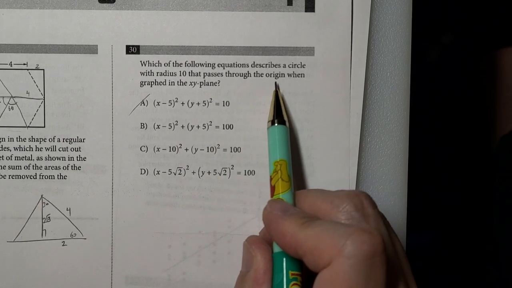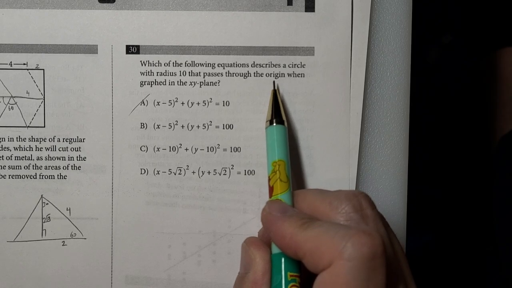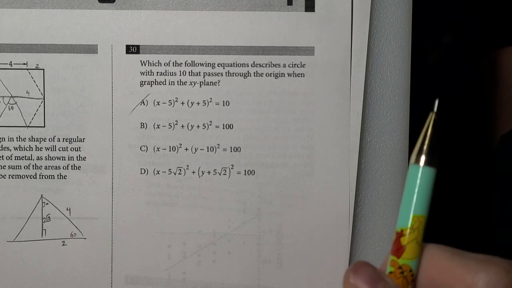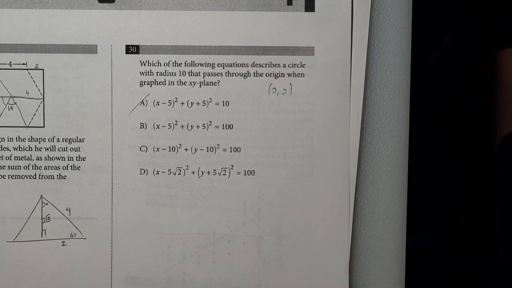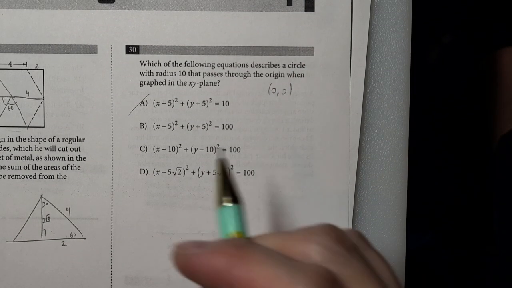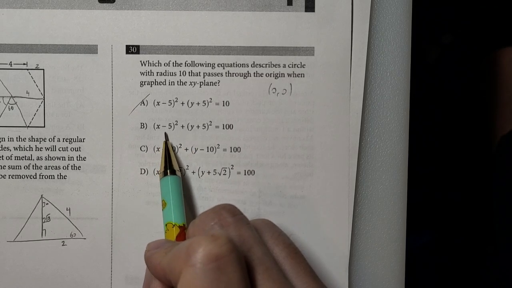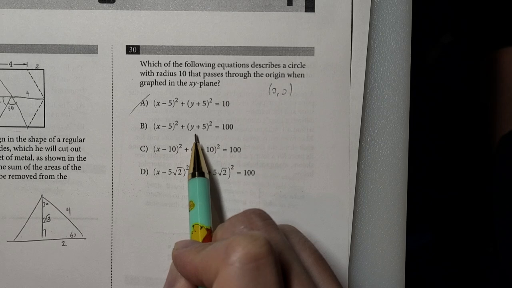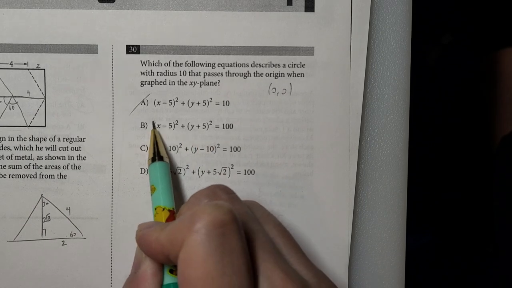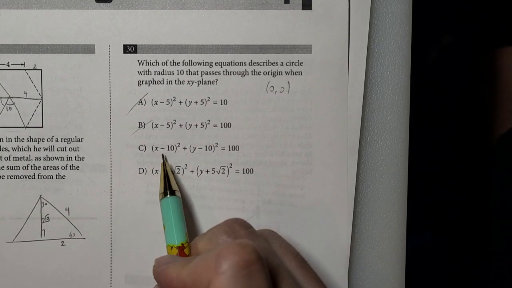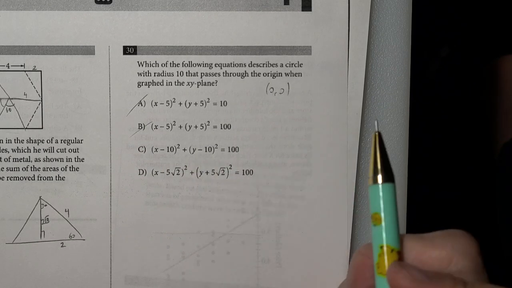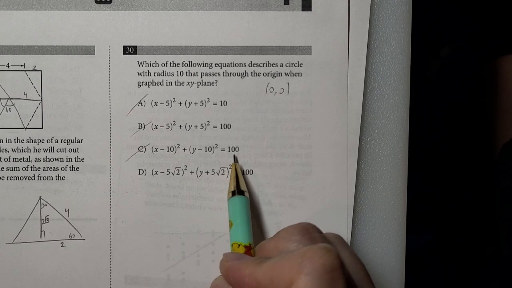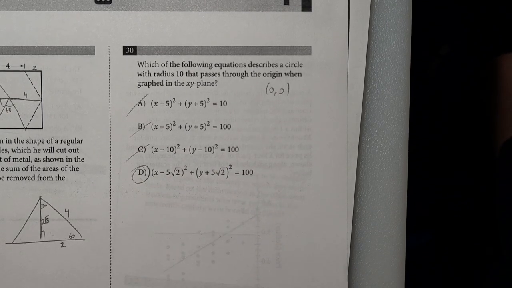For sure, that's not one of the choices, right? If it passes through the origin, that means the origin is on the circle. So if you plug in 0, 0, the equation should hold. Okay? Which one would be true for that? Let's check. For example, this would be 5 squared plus 5 squared. That's 25 plus 25, that's 50. Not the case. Cross that out. Same for this, that would be 100 plus 100, which would be 200, which is not 100. So by process of elimination, it will be D.